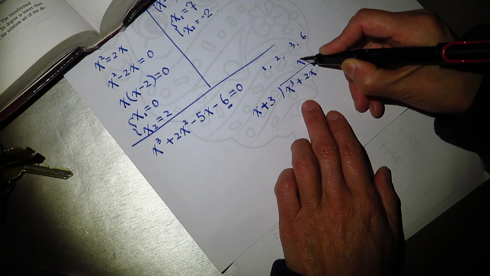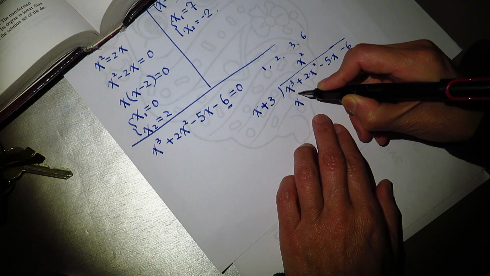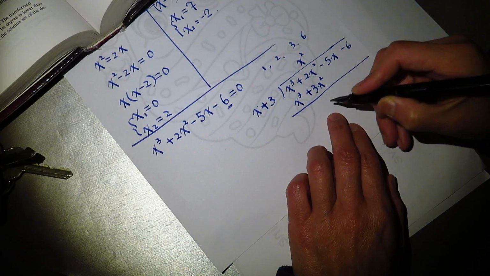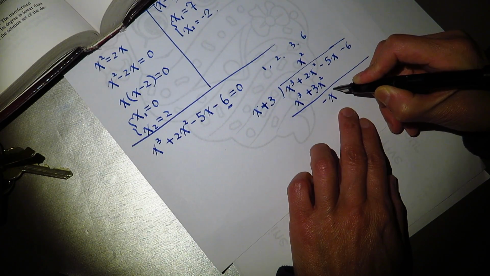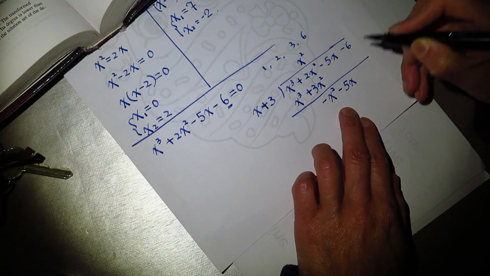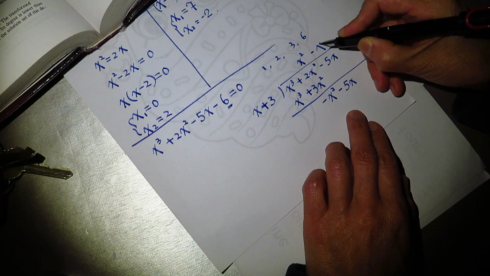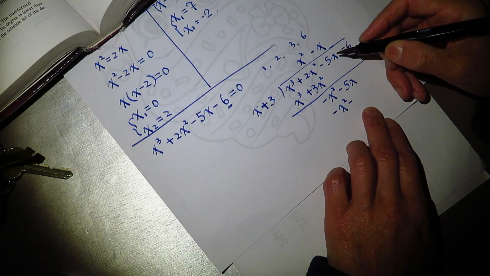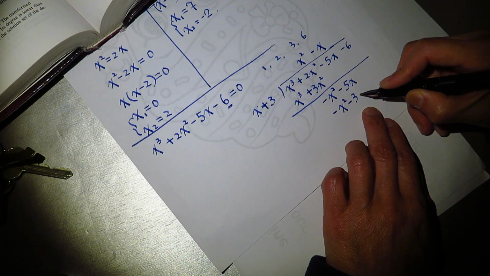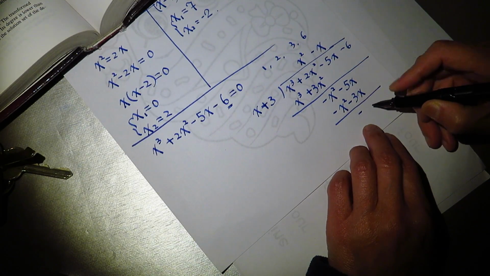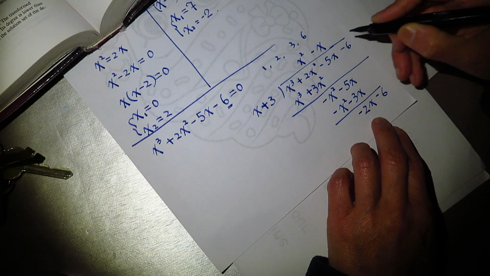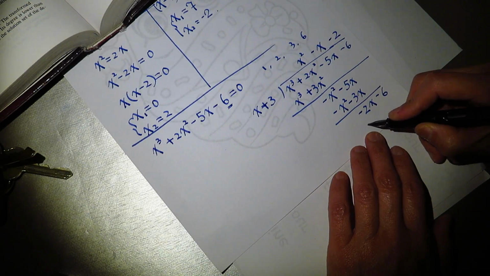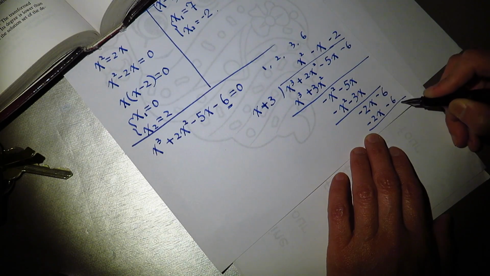So x cubed plus 3x squared, negative x squared minus 3x, negative 2x minus 6, negative 2. We made it. Negative 2x minus 6 equal to 0.